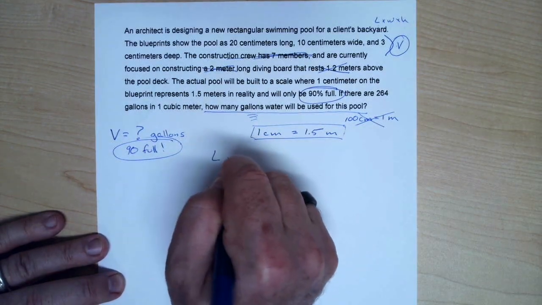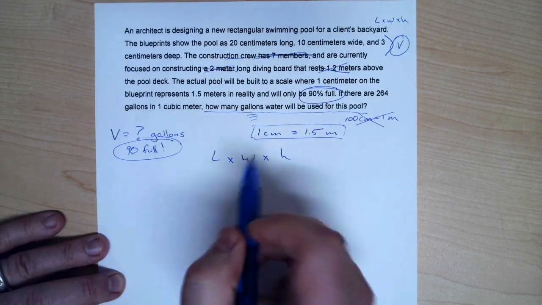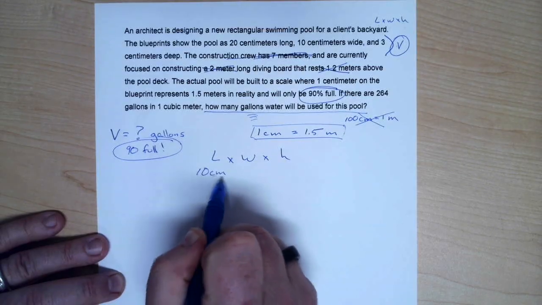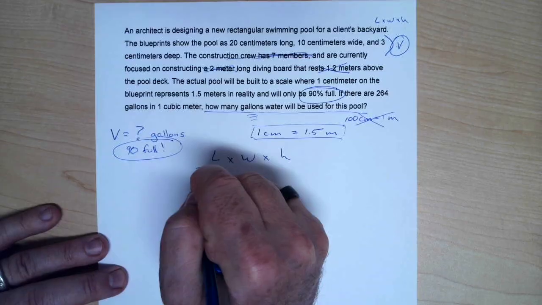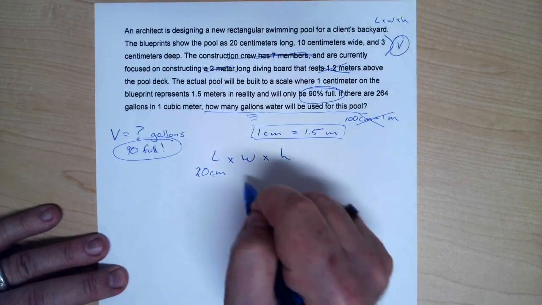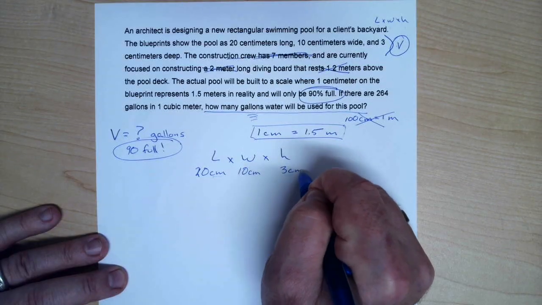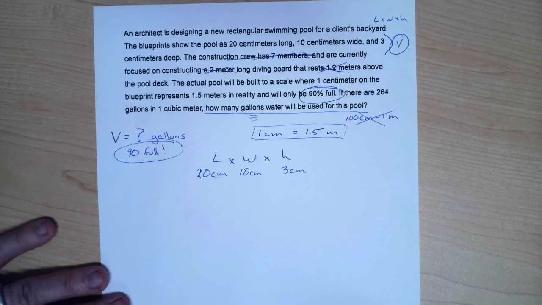So my length times width, it says depth up here, but I'm just accustomed to an H. It's going to be 10 cm. Very important to write your units. This becomes a reminder for yourself. Oops, sorry, 20 cm for the first one, 10 cm for this guy, and then 3 cm here. So this is on the blueprint, of course.